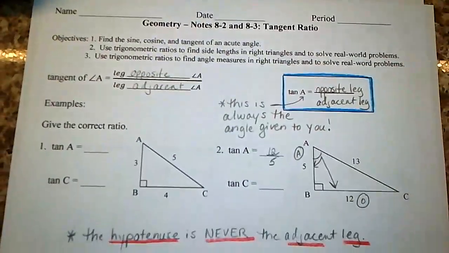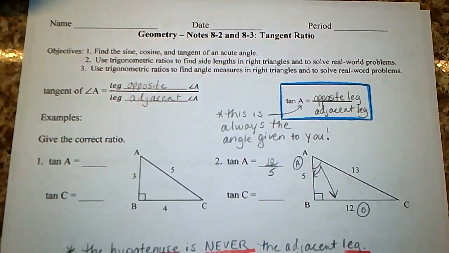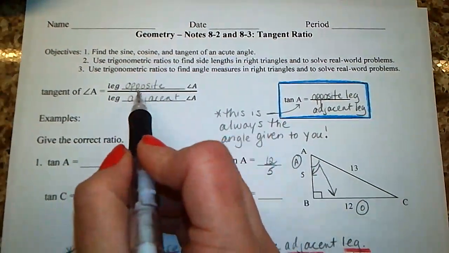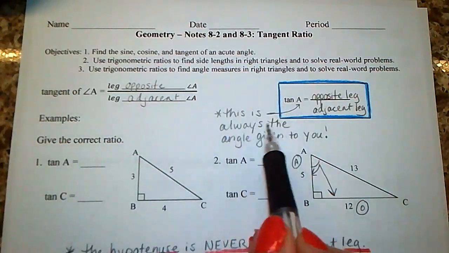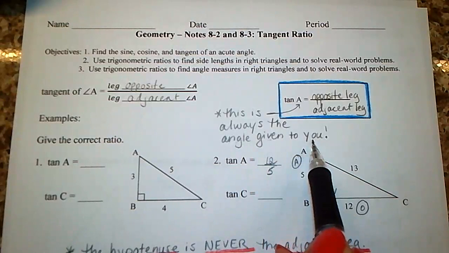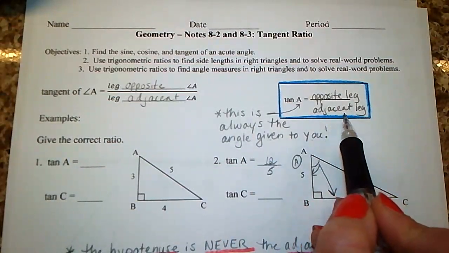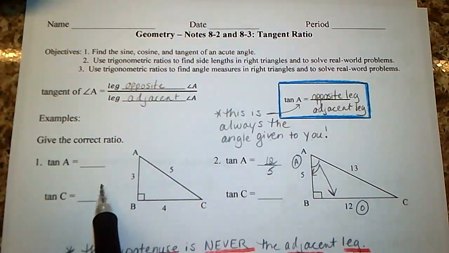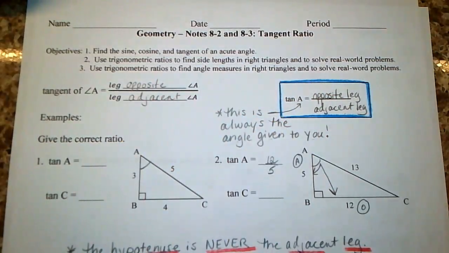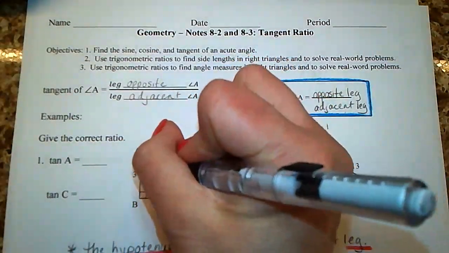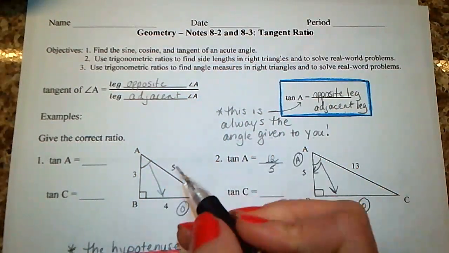Okay, so in our notes you see this is our first section here on the tangent ratio. The tangent ratio is when we take the leg opposite to whatever angle they give us. This angle A right here, this is always the angle given to you. So from the angle given to you, we're going to do the opposite leg over the adjacent leg. So let's take a look down here in this example. If I say the tangent of A, I'm talking about angle A right now. So from A, where is my opposite? Well, my opposite is this side over here, the 4. That's my opposite. And then that leaves the adjacent.